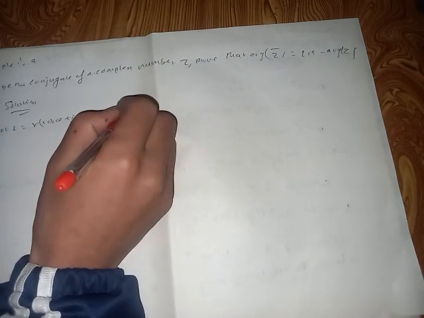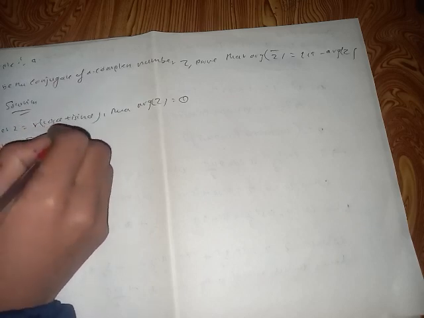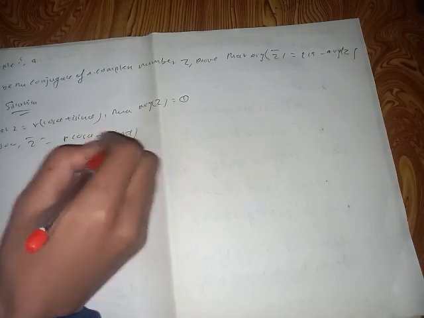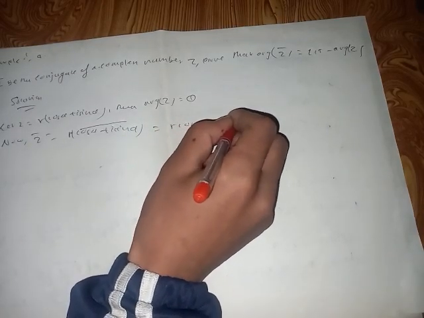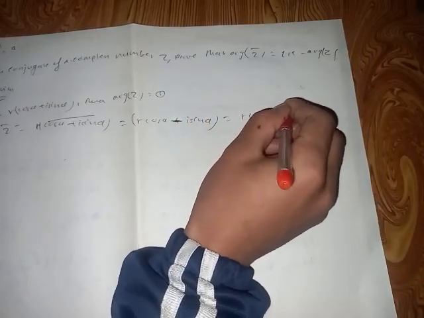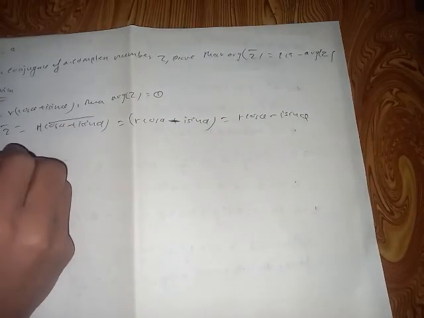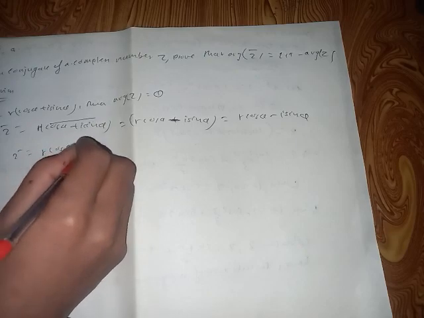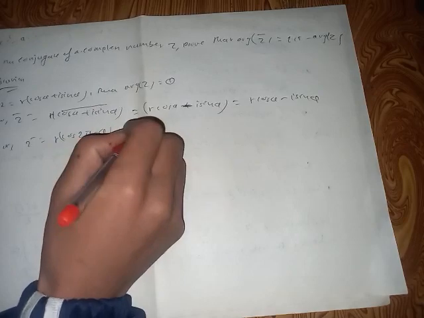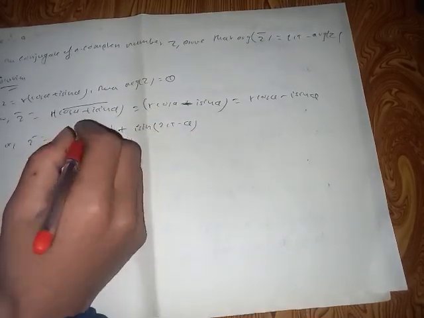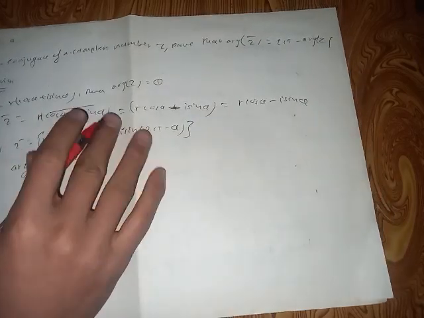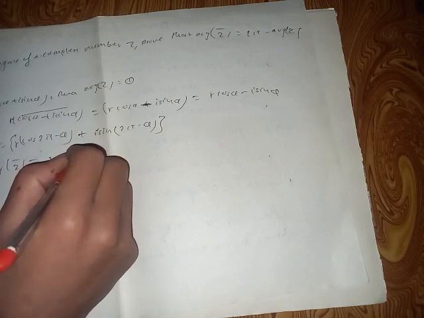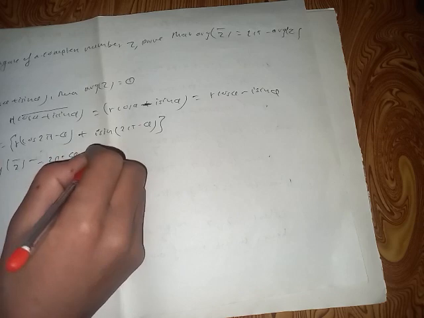Then another example, example number 4: if z bar is the conjugate of a complex number z, then prove that arg z bar is equal to 2π minus arg z.